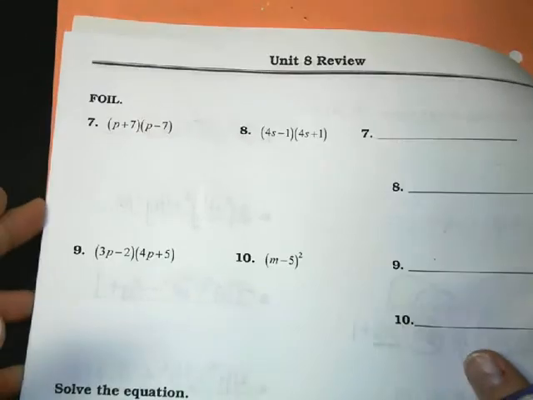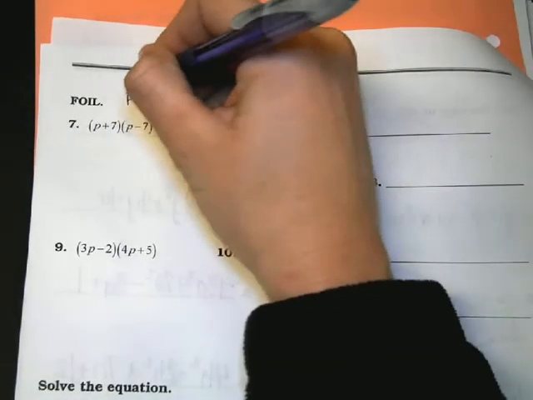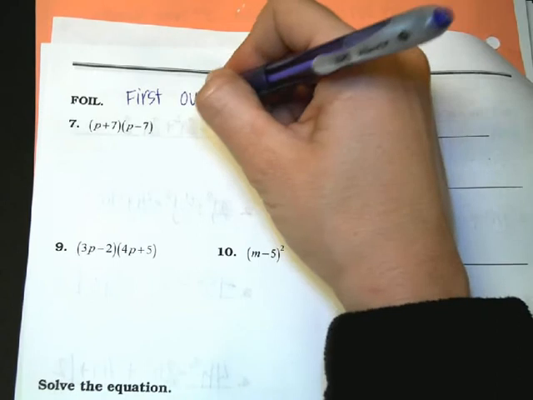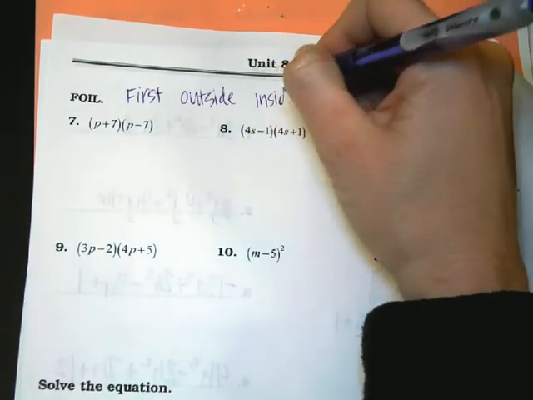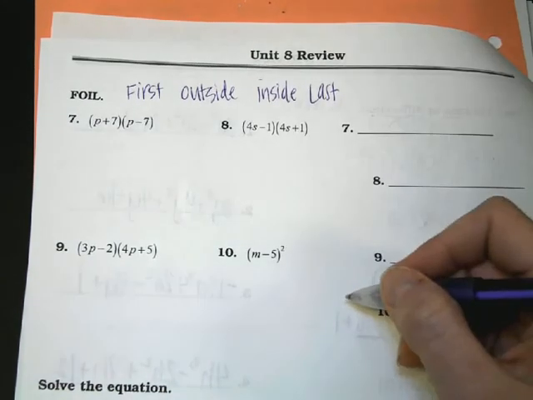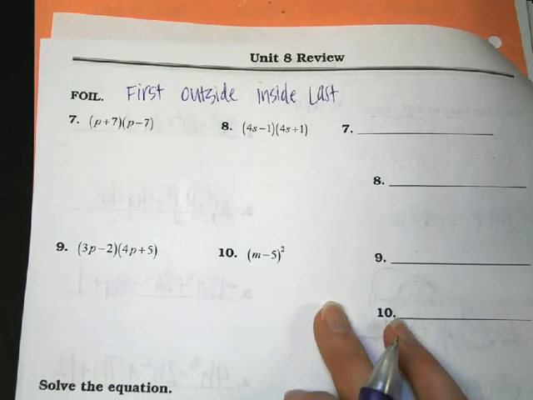Numbers 7 through 10 want us to use the FOIL method. Remember, FOIL means the first times the first, the outside times the outside, the inside times the inside, and then the last times the last. FOIL. And you'll use FOIL for a long time after this, so definitely practice and get used to using FOIL.